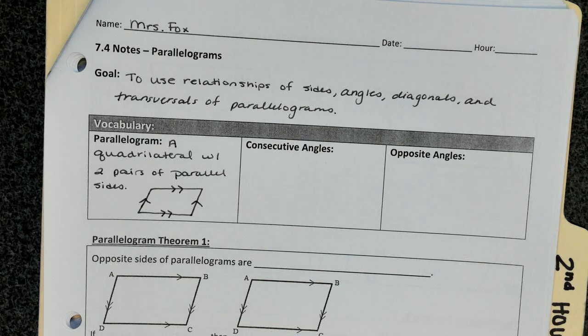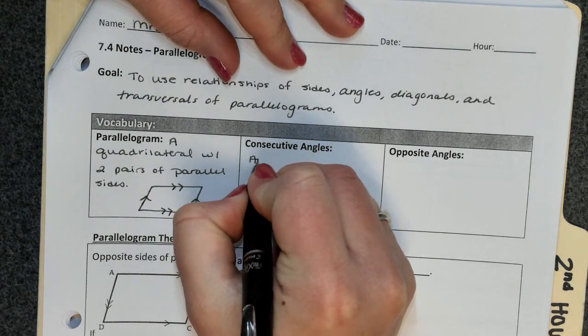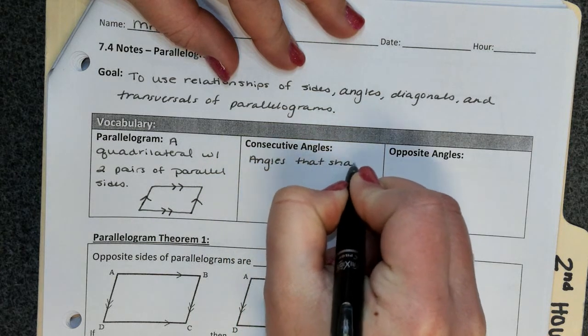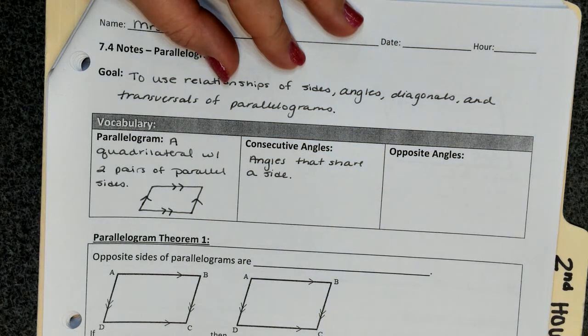We have two new vocab terms. Consecutive angles and opposite angles. Consecutive angles are angles that share a side. These are going to be ones that are right next to each other.